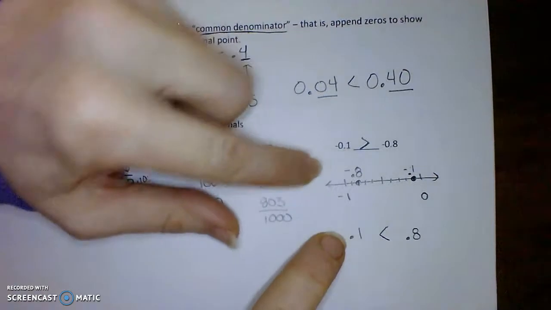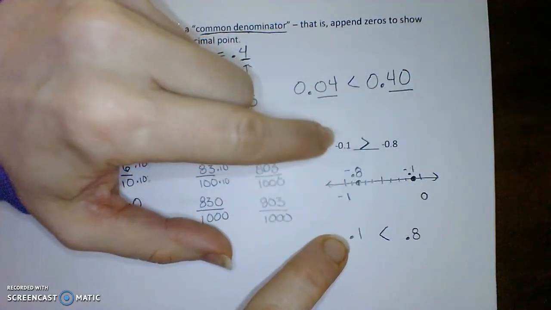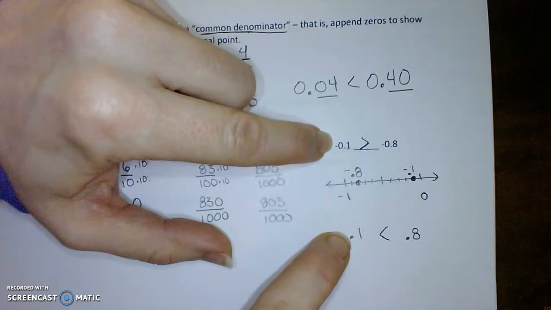So again, notice that if these were positive numbers, this would be the inequality. But since they're negative, it's reversed or reflected.